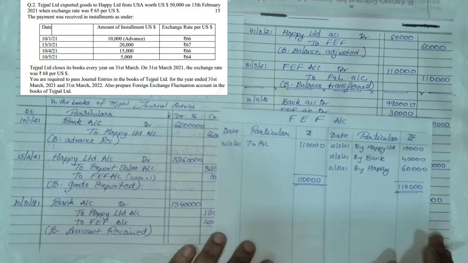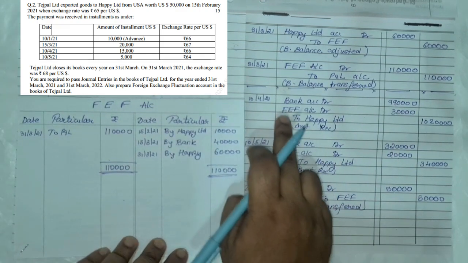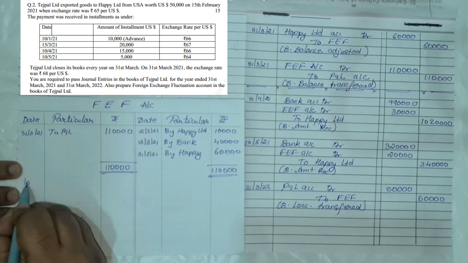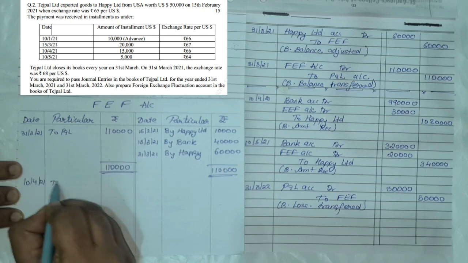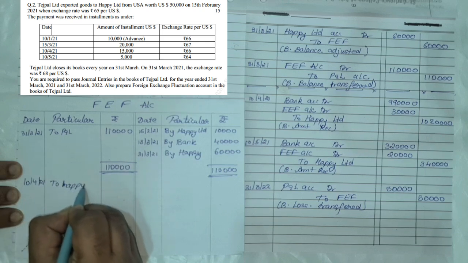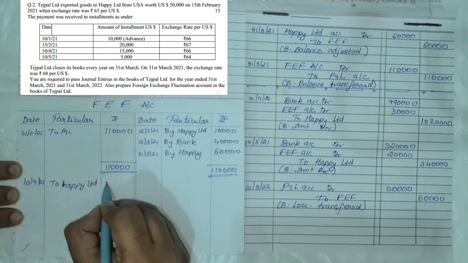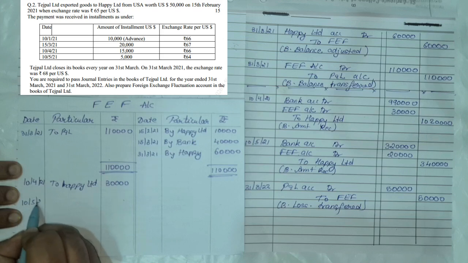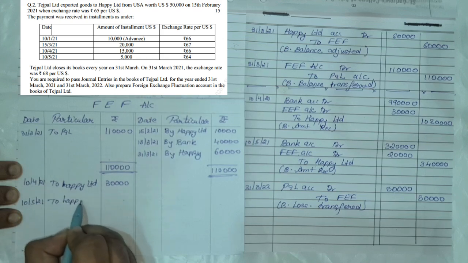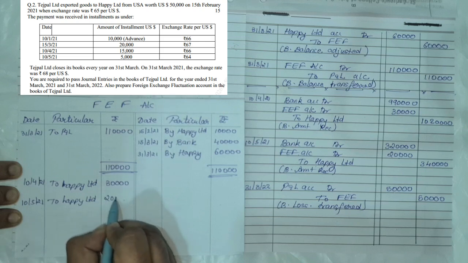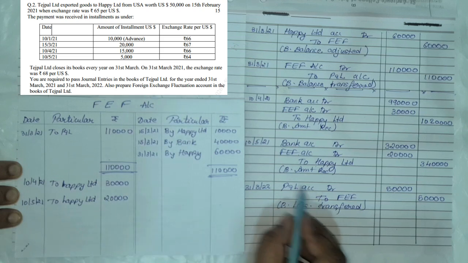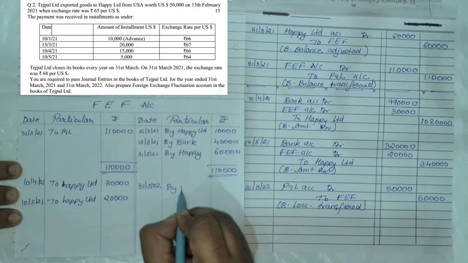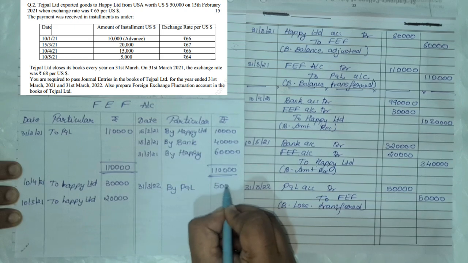Same way we do for the second year now. In the second year we can see FEF to Happy, so we'll take it as to Happy. That will be 10th April 21, to Happy Limited, amount 30,000. Again FEF to Happy, that is on 10th May 21, to Happy Limited. And this is PNL to FEF, so it will be by PNL, on 31st March 22, by PNL 50,000.